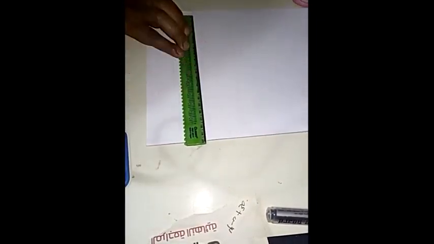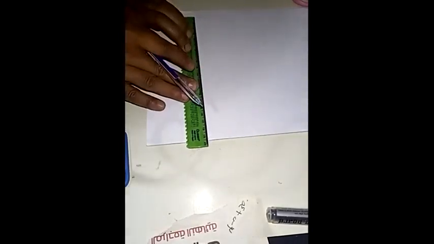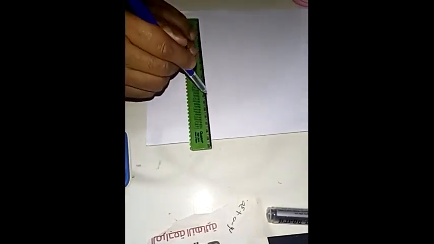Now we will learn how I can draw an angle and bisect it, and draw the bisector of this angle. Now draw an angle like 80 degrees.